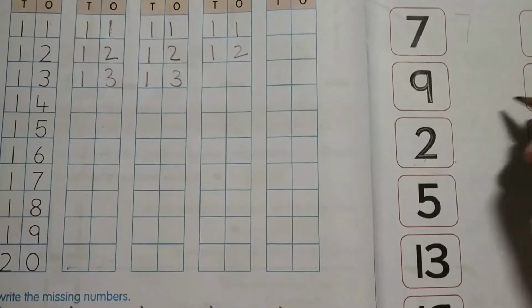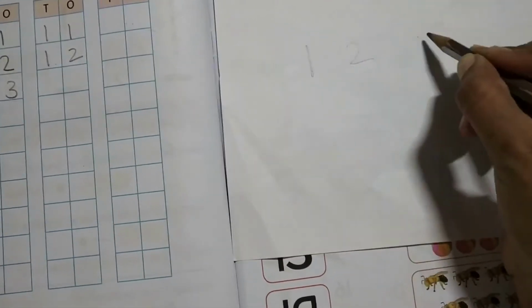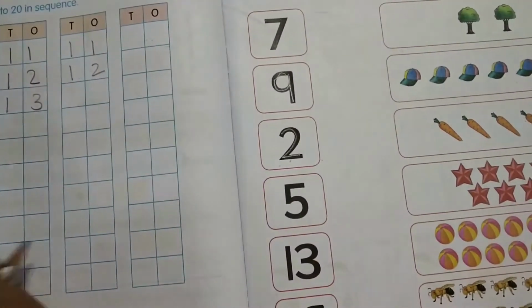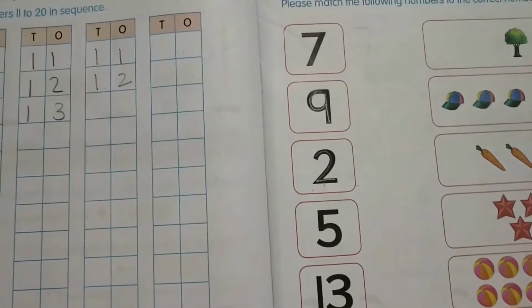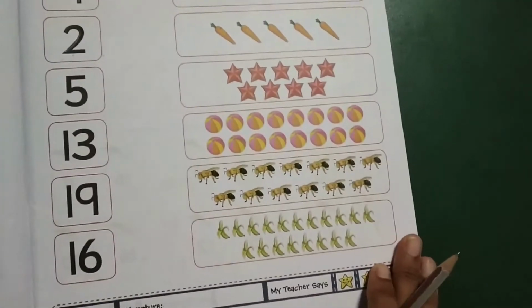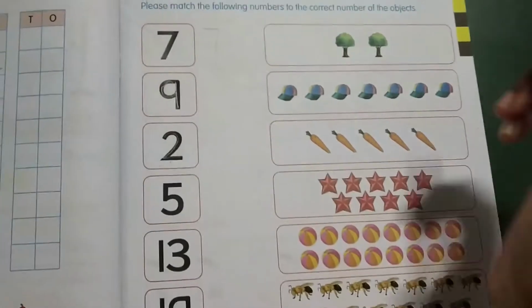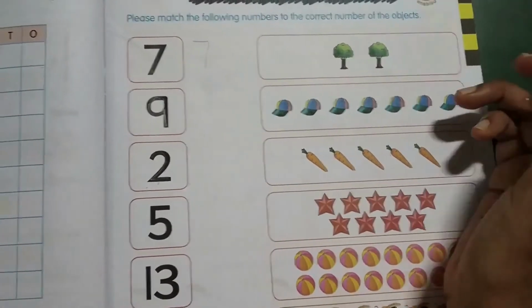If I write a particular number, say I write this, this is 1, this is 2, this means 3, correct? Now, what is the value of this 1, 2 and 3? How much is 1, 2 and 3? That is number value. So say, here there are some trees. There are some pictures on this page, in this column. The first picture is of some trees. How many trees are there?